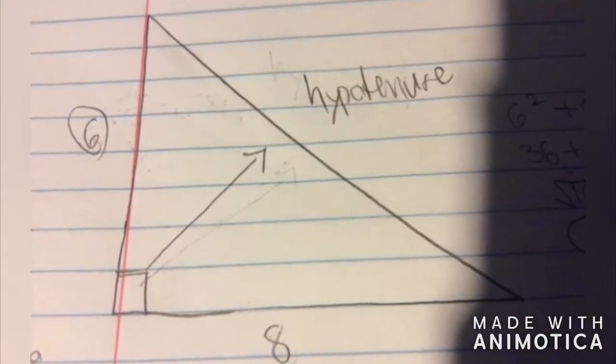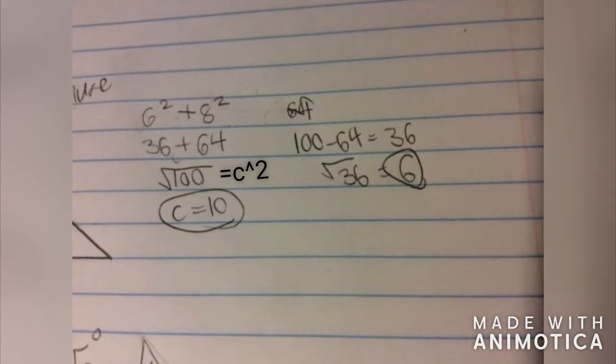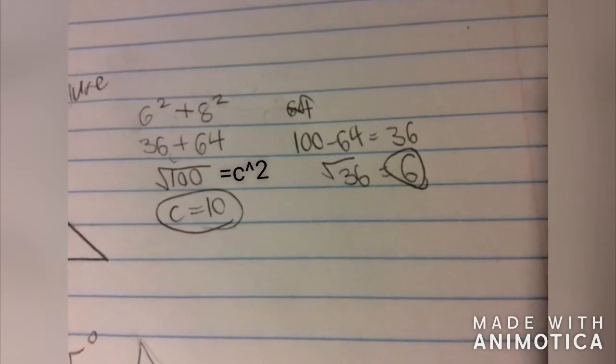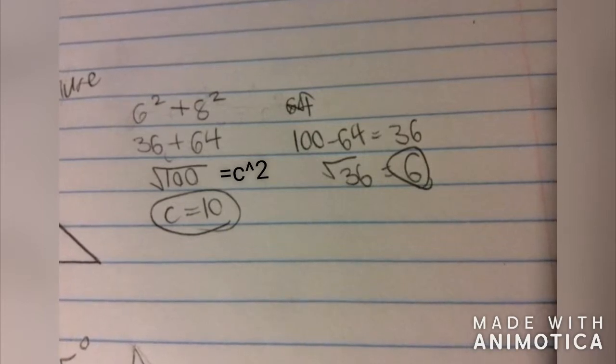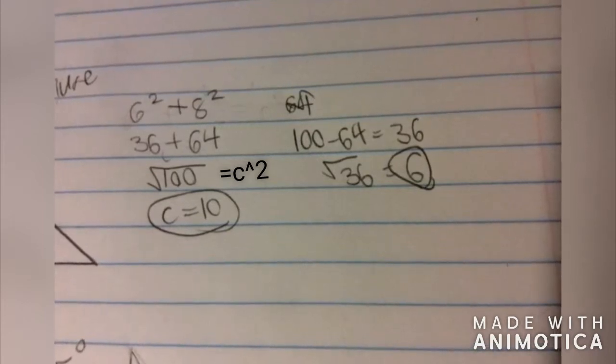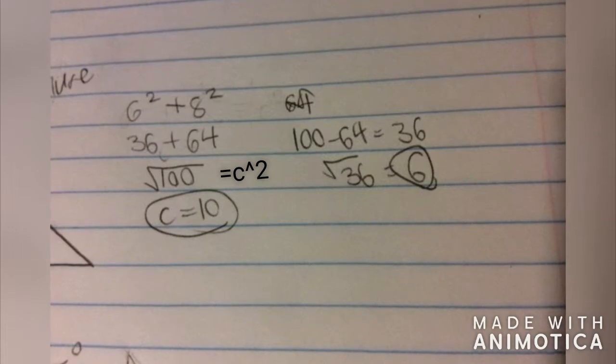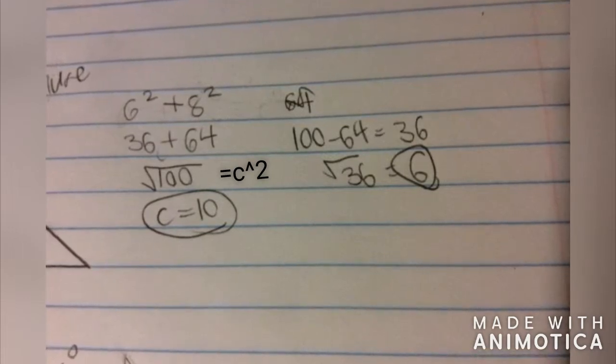How do we use this theorem? It's much easier than spelling it. All you have to do is take the square of both legs and add them together. Then square root the sum and you have the measure of your hypotenuse. Similarly, you can subtract the length of one leg squared from the hypotenuse squared and take the square root of the difference to find the length of the missing leg, which is pretty simple.